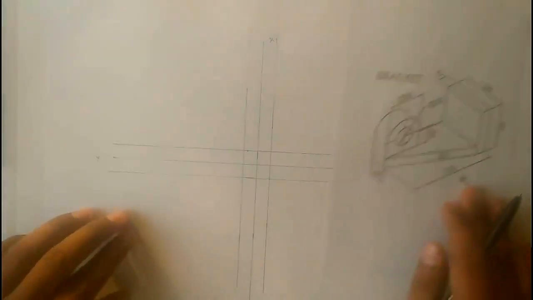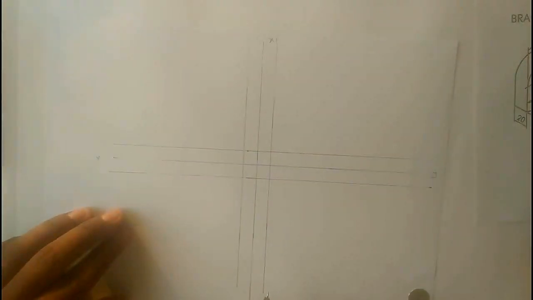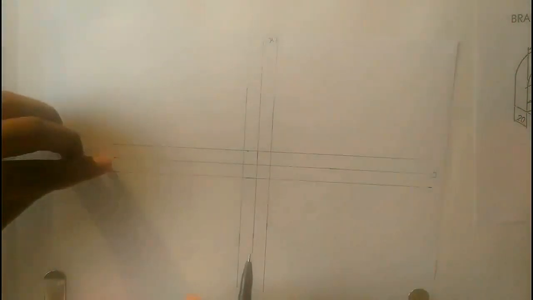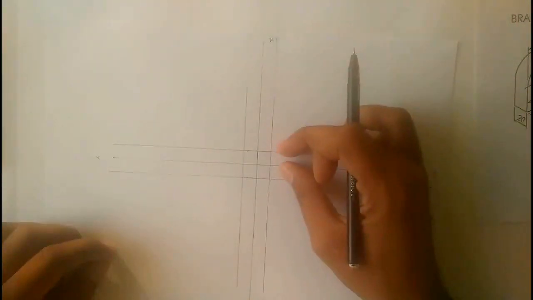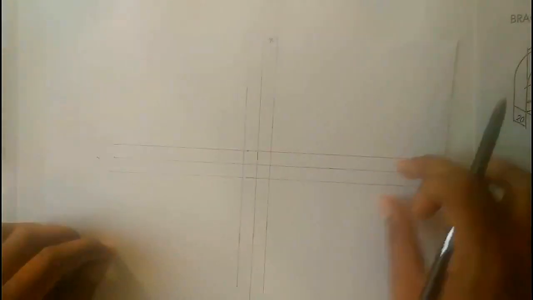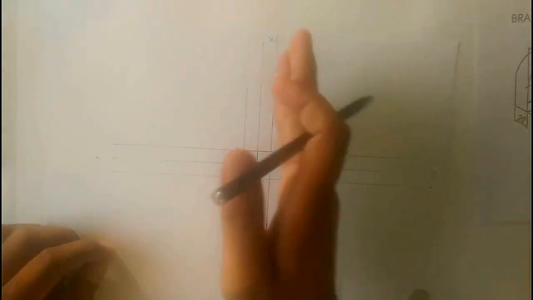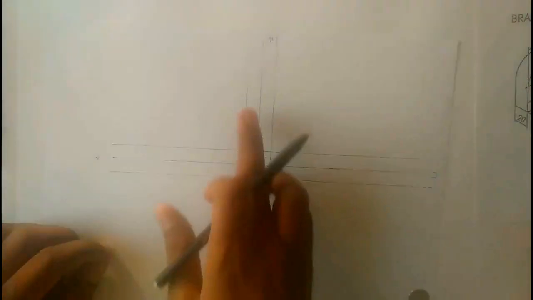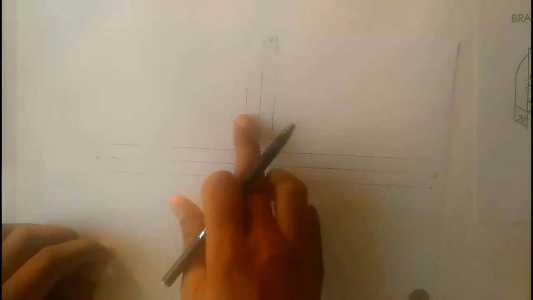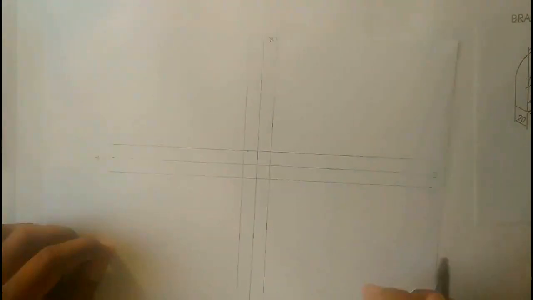So here I have drawn horizontal line XY, vertical line X1, Y1 and at 10 mm distance above and below I have drawn two parallel lines. Similarly, on either side of the vertical line I have drawn two lines at 10 mm away from X1, Y1.